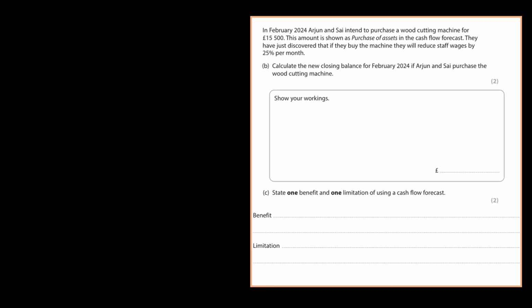Question C is state one benefit and one limitation of using a cash flow forecast. Now, if you know your stuff and you've been doing some cash flow forecasting in class, not only will you know how to do them, but also you'll know what the advantages and disadvantages or limitations are of a cash flow forecast. So you should be able to answer that question quite easily. Or check out my revision video as well. I've covered that topic. Let's see what the mark scheme says.